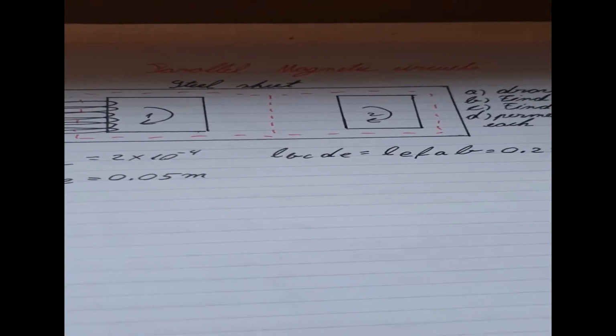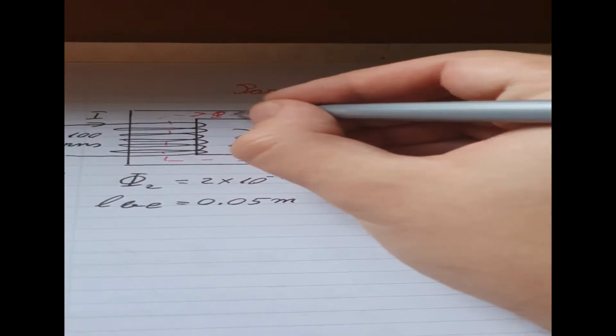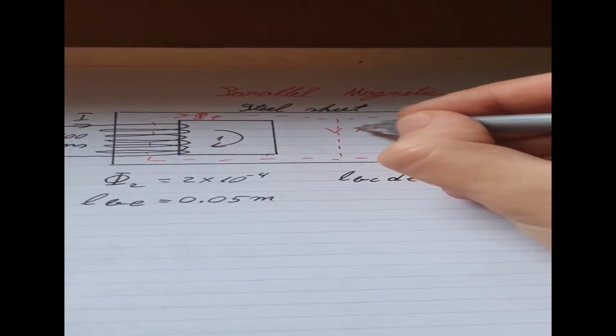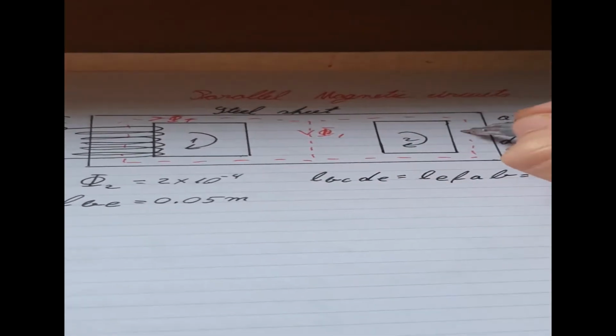So this one will be flux T, this one will be flux 1, and this one will be flux 2, and there we go. I wish I had a bigger text space. Now we know the fluxes. Let's write down the points as well.